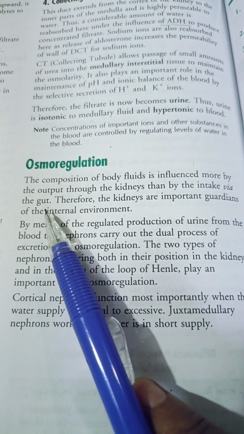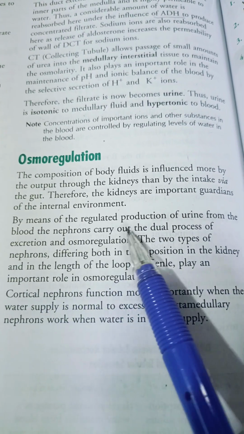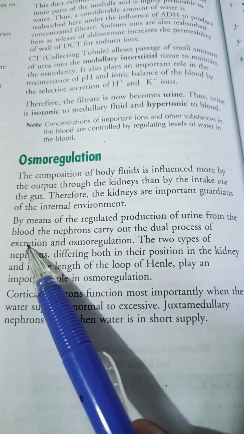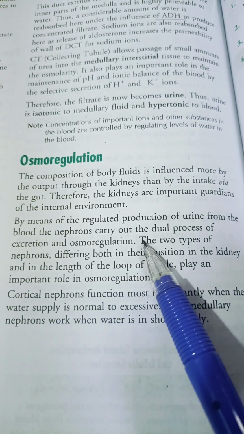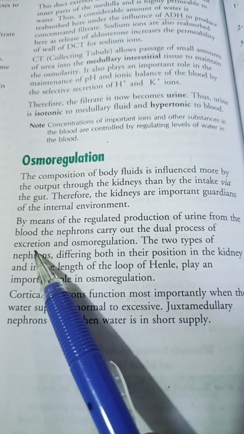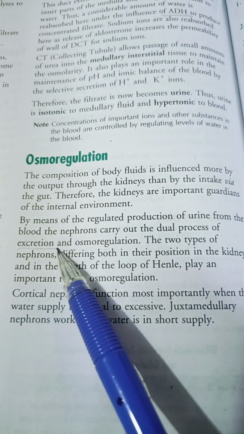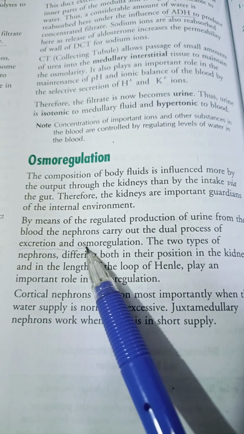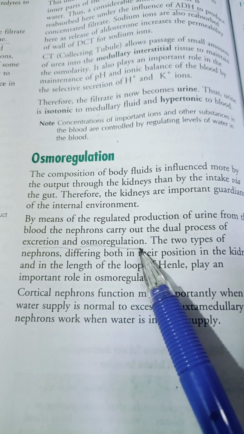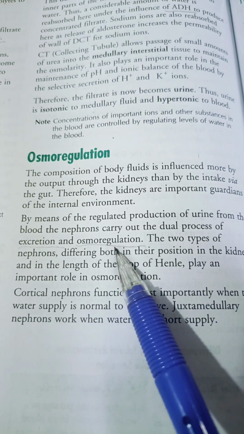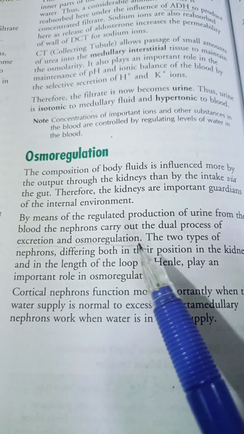Gut means stomach. By means of the regulated production of urine from the blood, the nephrons carry out the dual process of excretion and osmoregulation. They maintain body fluids also.